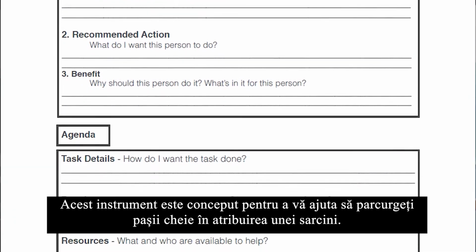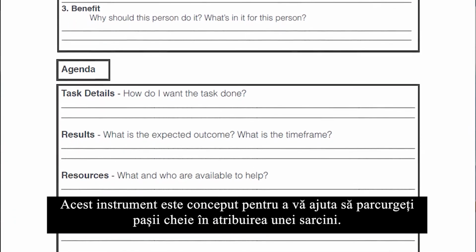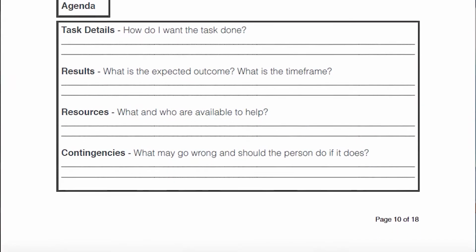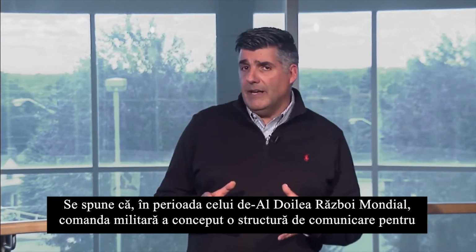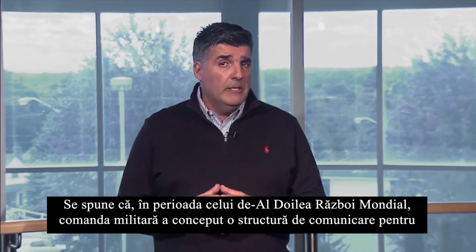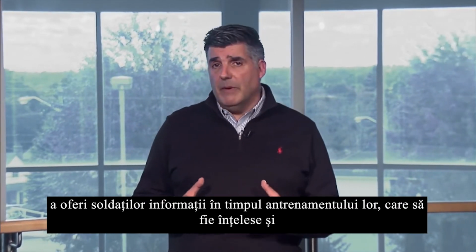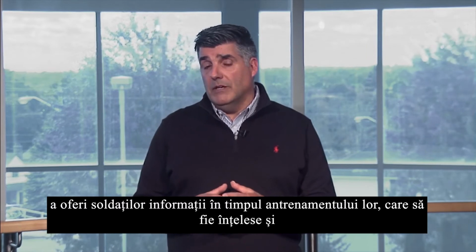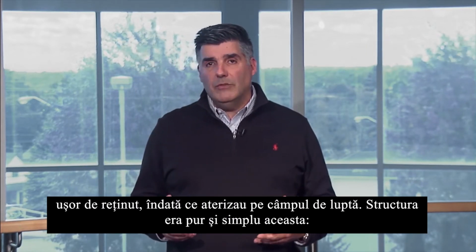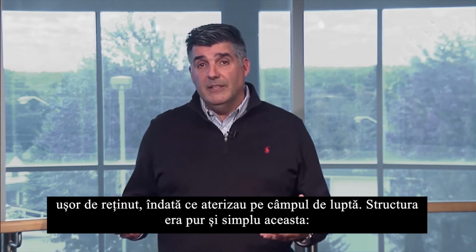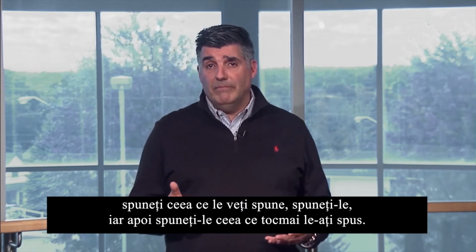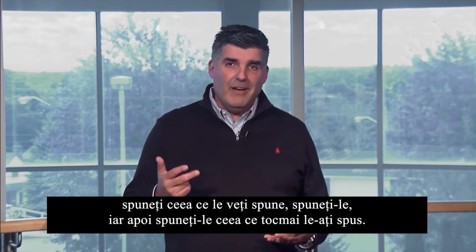This tool is designed to help you through the key steps in assigning a task. It's said that around the time of the Second World War, military command devised a communication structure to provide soldiers with information during their training that would be understood and remembered once they landed in the theater of war. The structure was simply, tell them what you're going to tell them, and then tell them what you just told them.